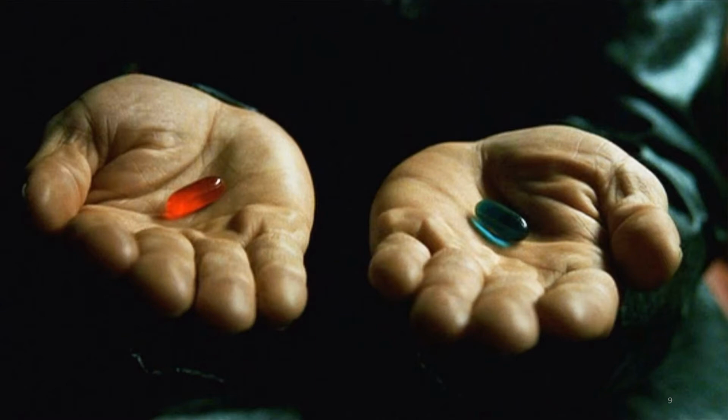We want to prove to Bob that we can tell what the color is without telling Bob what the color is. So we devise a system. We say, Bob, put your hands behind your back and either switch which hands the pills are in, or don't switch which hands the pills are in.